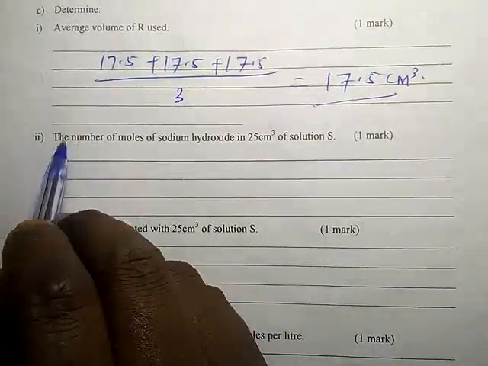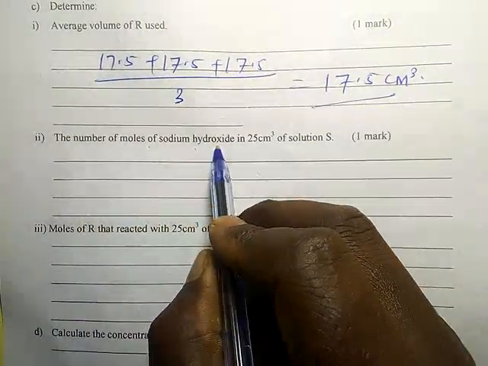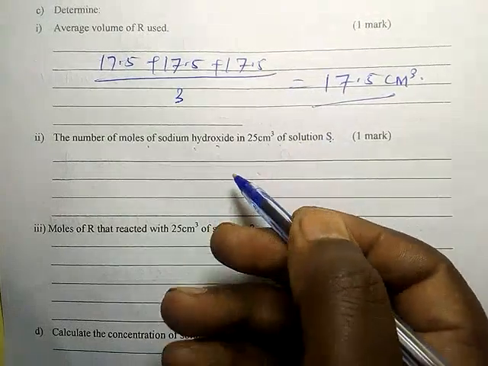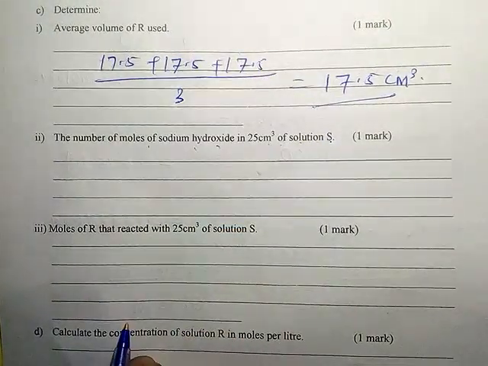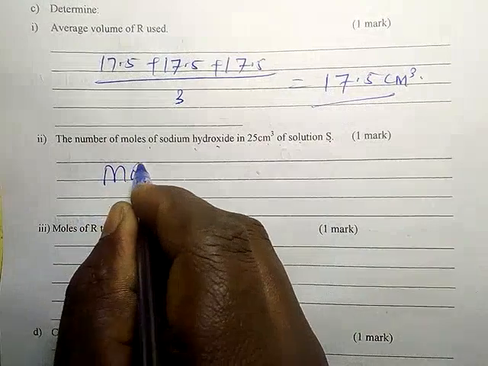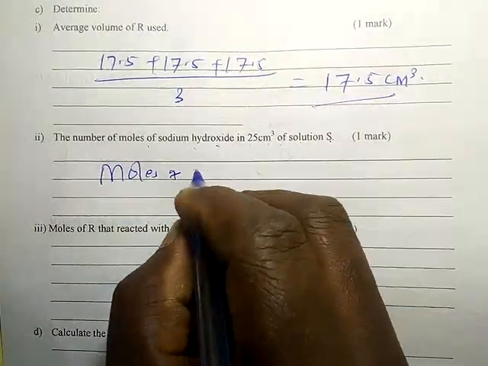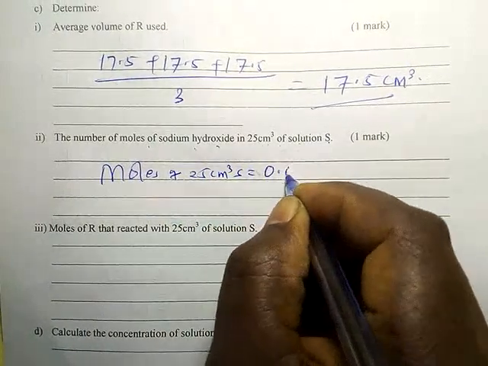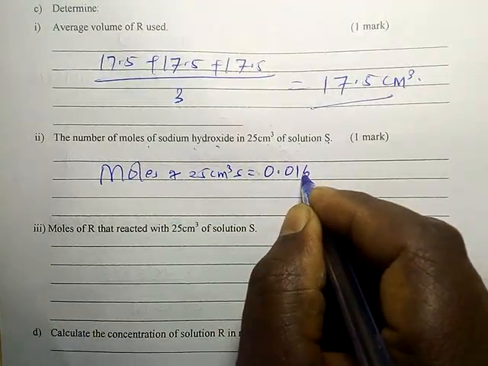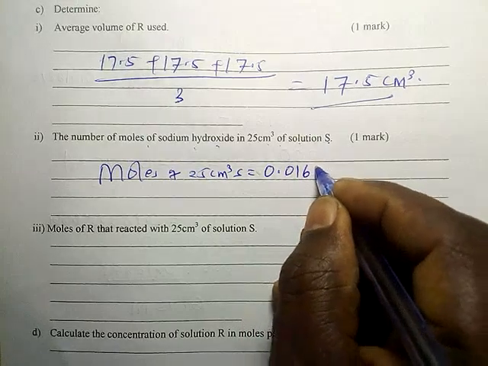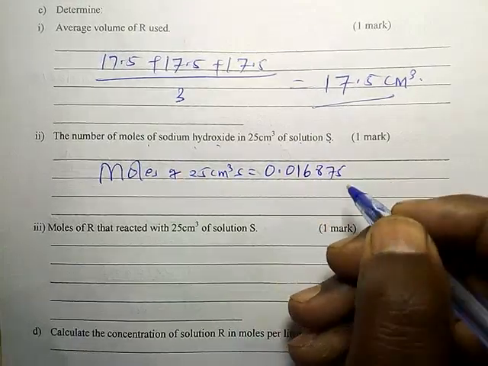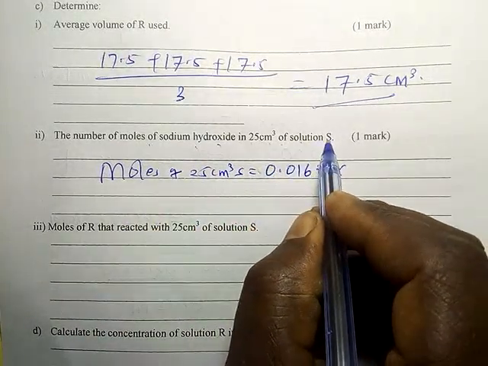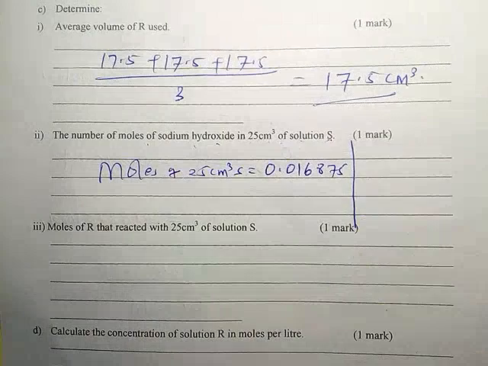Now determine the number of moles of sodium hydroxide in 25 centimeters cube solution S. We already have this one from our previous, so you just write that the moles of 25 centimeters cube S equal to 0.016875. We had that from our previous. Or if you have forgotten what you do, we know the concentration of S. You can also do it in this way.